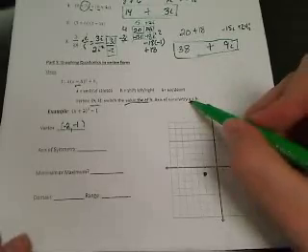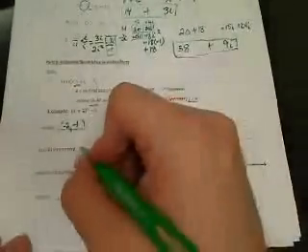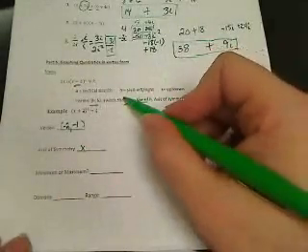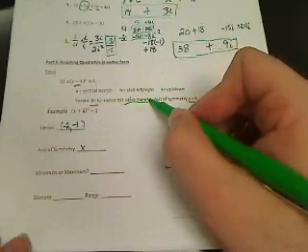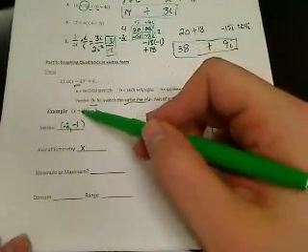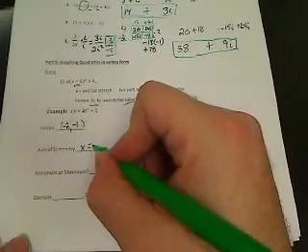My axis of symmetry, it says, is x is equal to h. So I have to remember I need to switch the sign of h. So h was positive 2, so the axis of symmetry would be x equals negative 2.